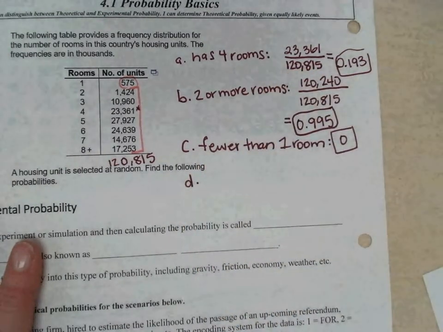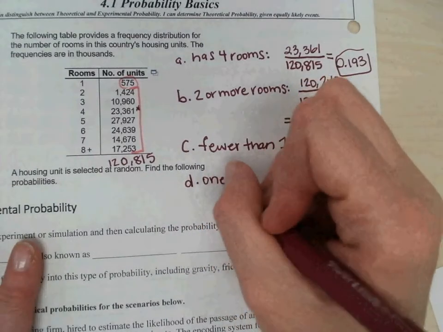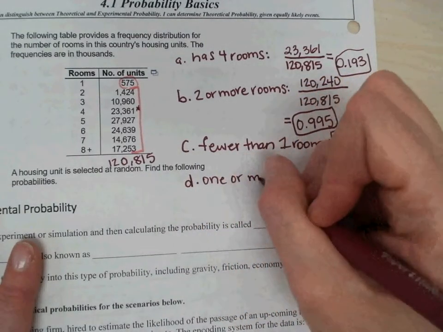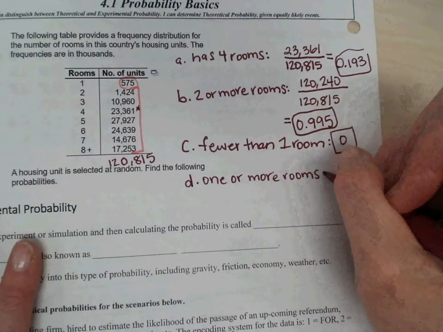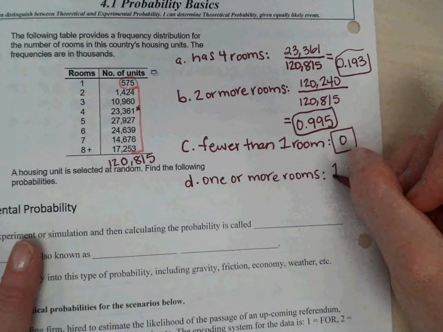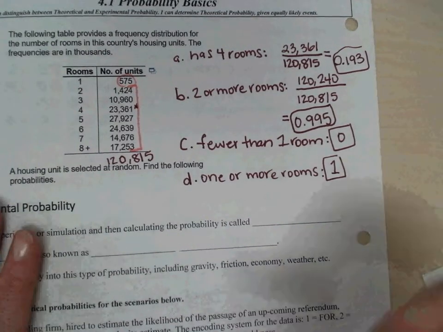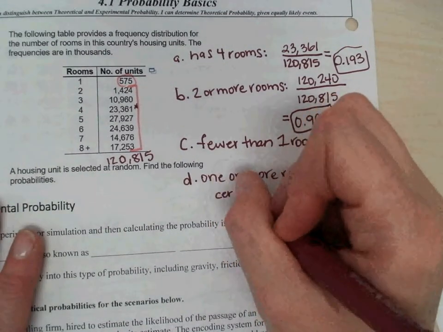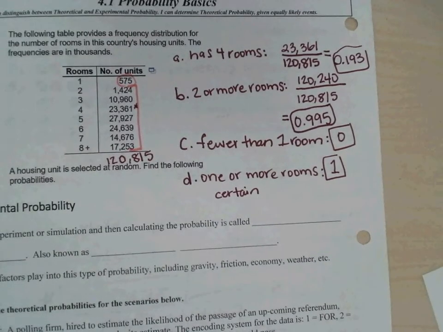And part D, what is the probability that it has 1 or more? Yes, the probability is 1. We call that a what kind of event? That's right. This one is certain. All 120,815 units have at least 1 room.